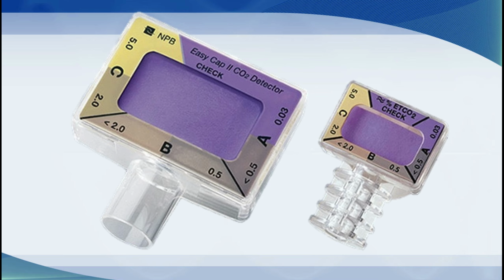The key element here is a piece of paper that is like litmus paper that interacts chemically with CO2 and changes color. You can see the percentage CO2 is related to the color change. This gold color is equivalent to 5% CO2. The bronze color is about 2%, and the purple color, the resting state, means pretty much no carbon dioxide.